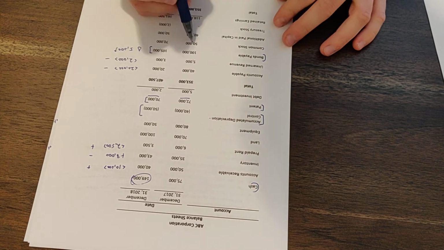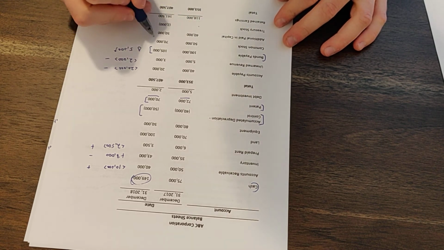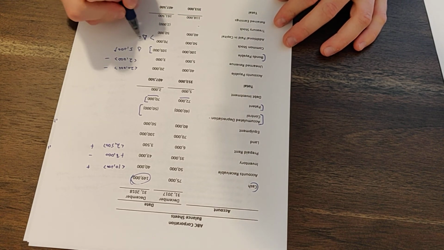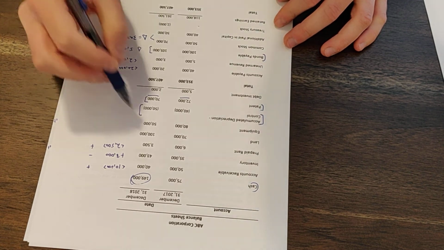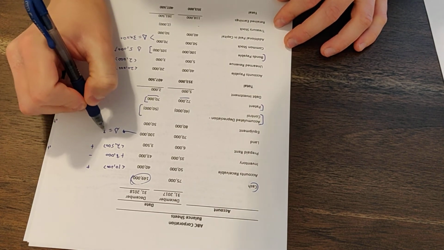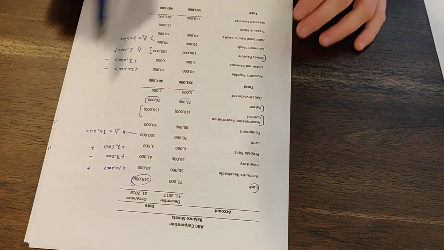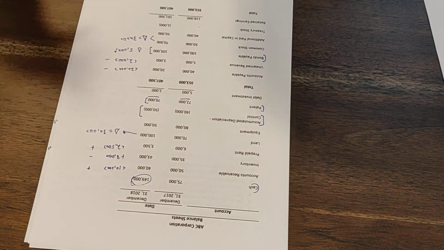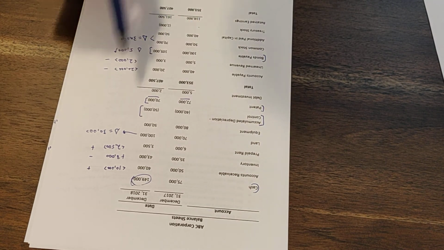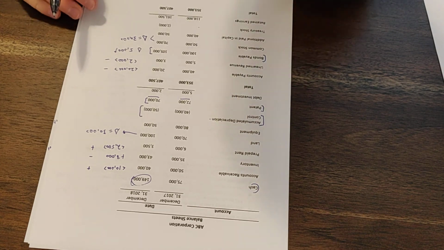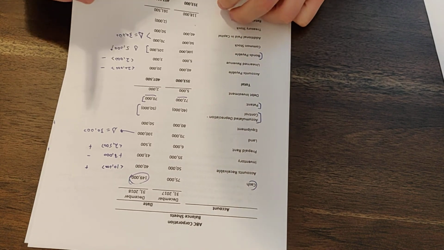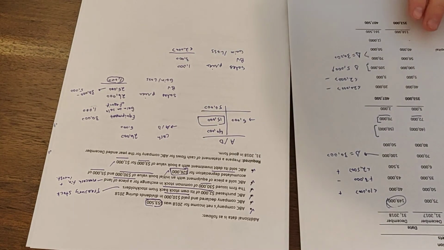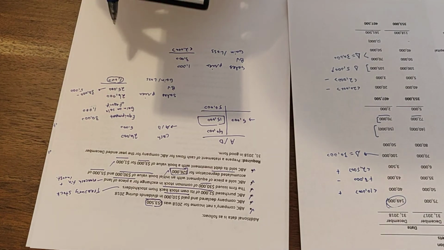Common stock went up by 20, additional paid-in capital went up by 10. So this is a total change of 30, which corresponds to this change of 30 up here. That's how you can check and make sure that it does make sense, because this went up by 30 and this also went up by 30. So basically that's it for this problem.